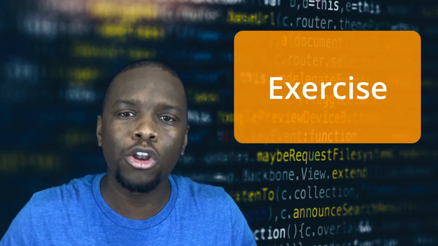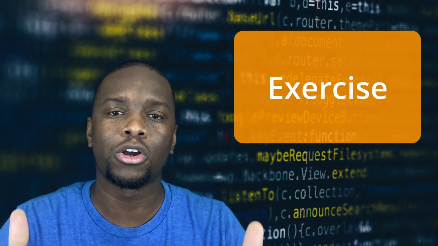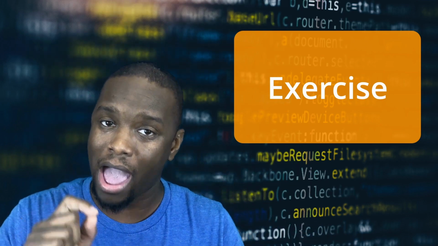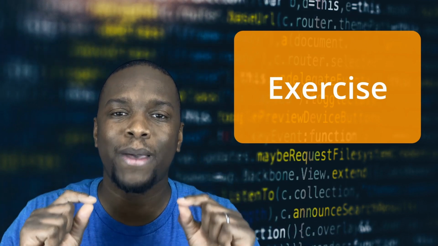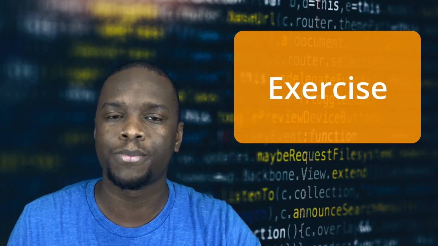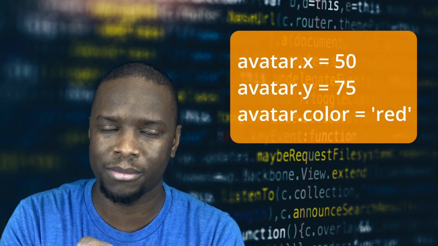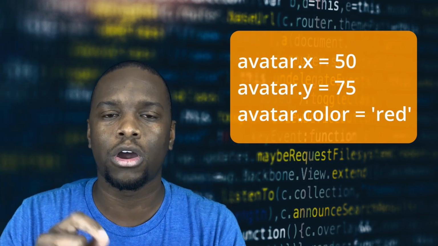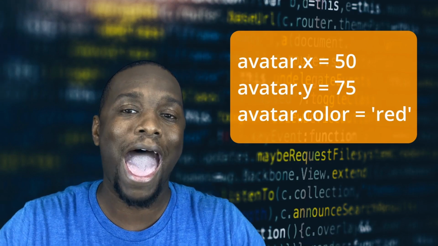Secondly, how do we access the values that are stored within our object? Instead of just saying x or y or avatar color, we need to now specify that we're using the properties that are inside of this object. And so you see how we do it. We do avatar, which is the variable that is holding this object, avatar dot, and then we put the name of the property we'd like to access. Avatar dot x, avatar dot y, avatar dot color, and that is how we access those values.